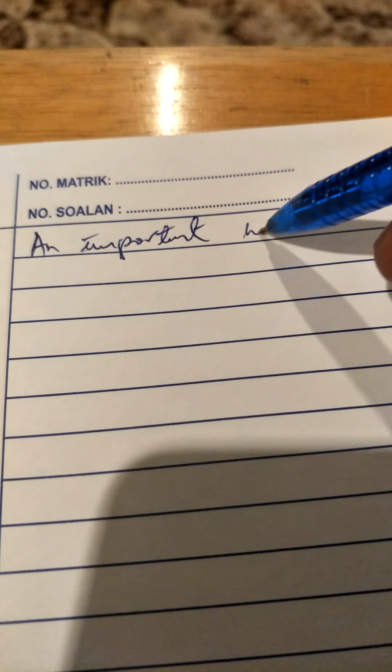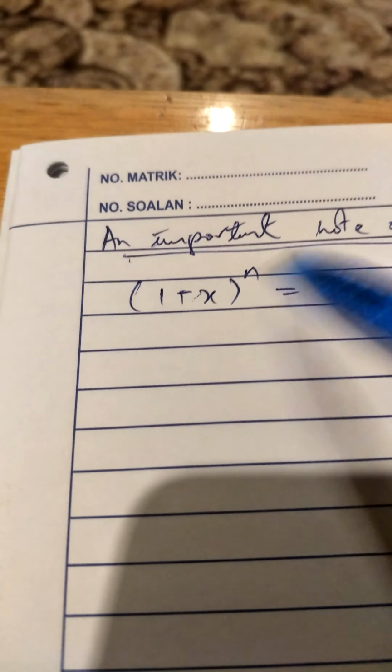Now let's move on to e. I have here as a subtitle an important note on e. You know e is 2.71 something, right? Okay, so let's begin from (1 + x) to the power of n. Okay, so you can expand this power n.